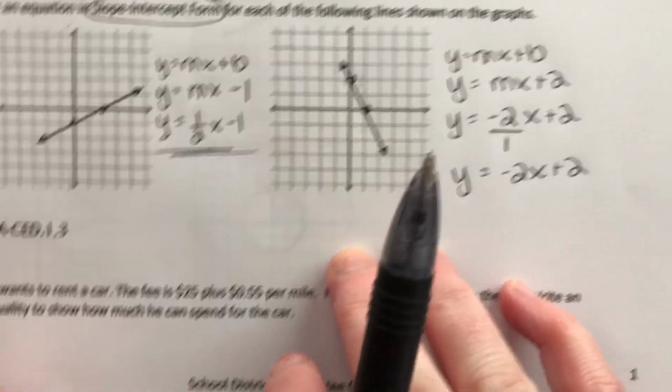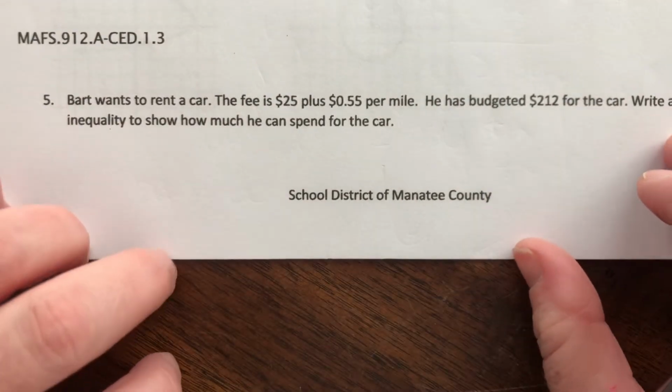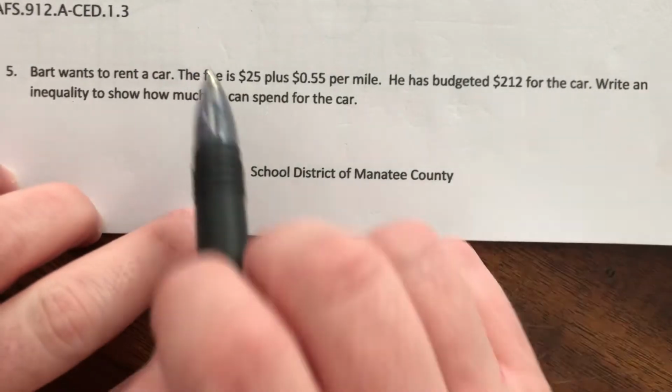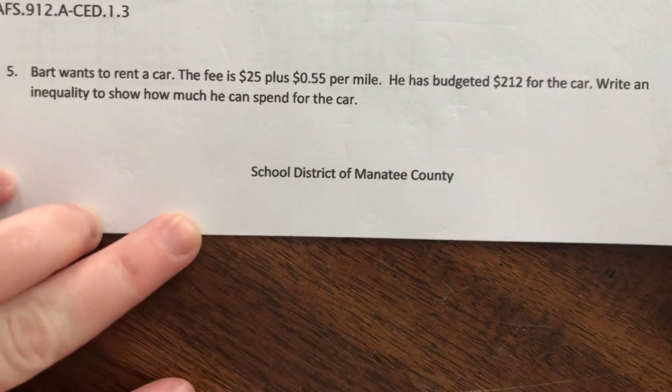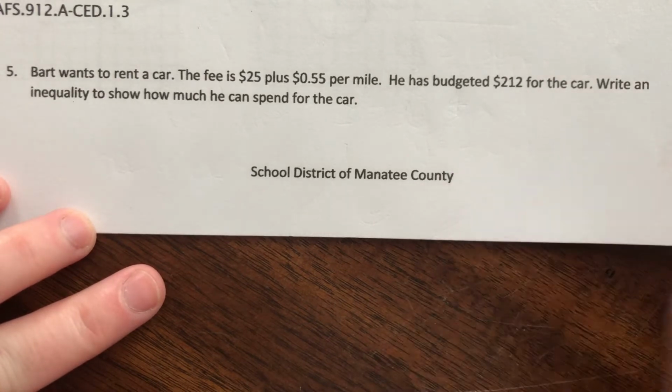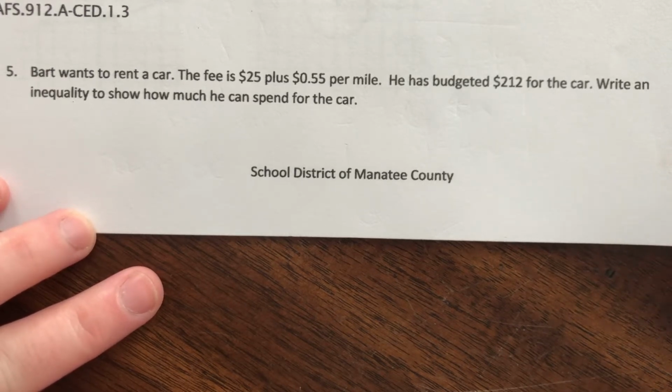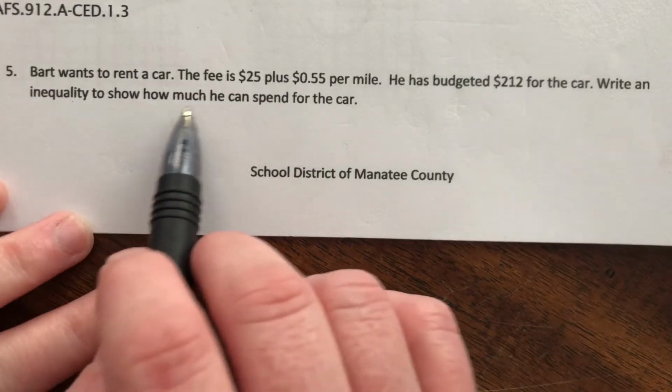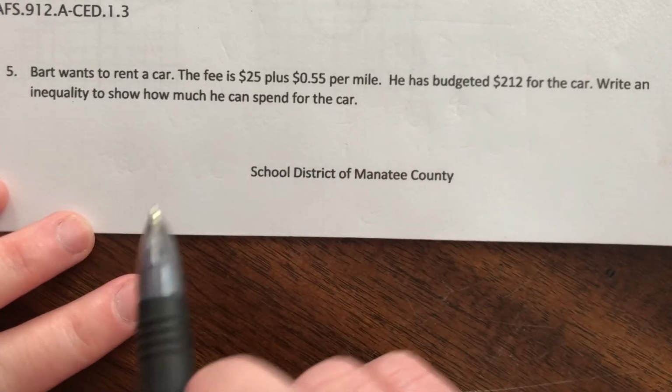All right, number 5. Bart wants to rent a car. The fee is $25 plus 55 cents per mile. He budgeted $212 for the car. That means he only set aside $212. He didn't say, I don't care how much it is, just tell me and I'll write a check, right? He said, okay, I'm saved up. All I have is $212. So what can I do for $212? Write an inequality to show how much he can spend for the car.